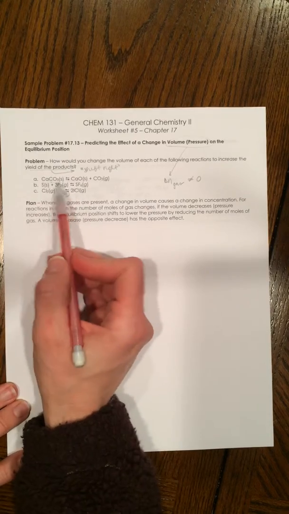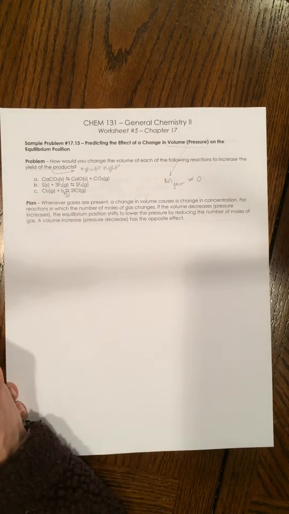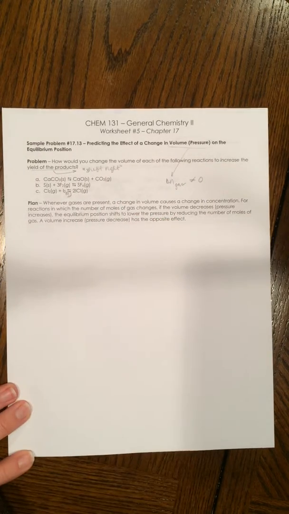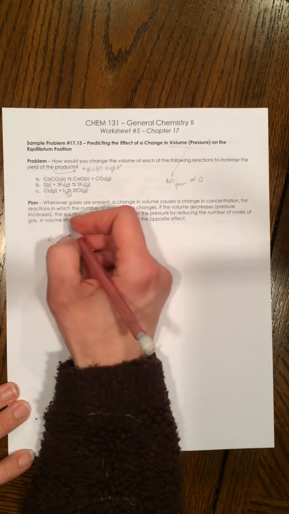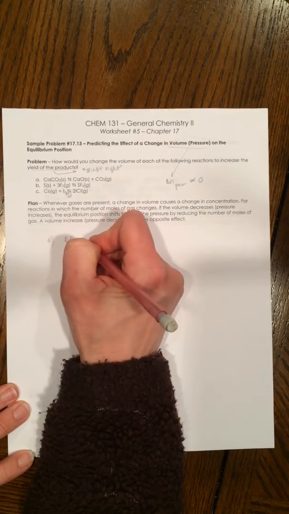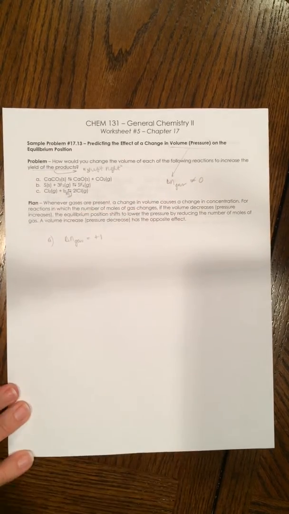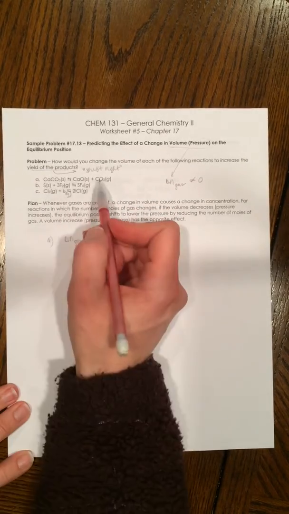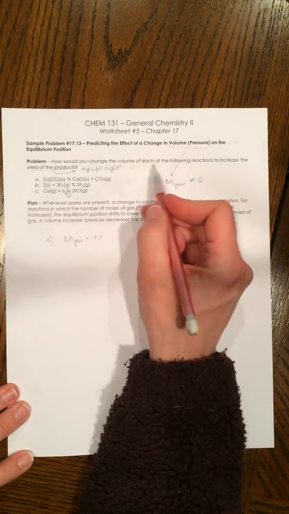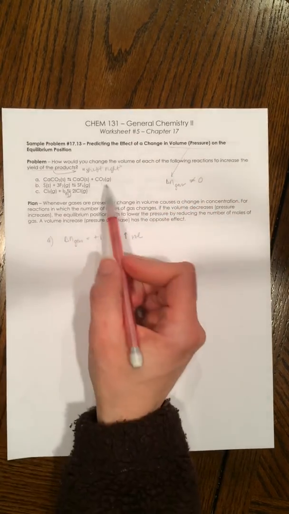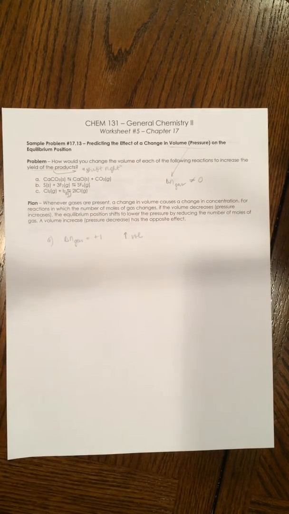So looking at the first one here, we've got solid calcium carbonate decomposing to calcium oxide and CO2 gas. In this case, for problem A, the delta N for gas molecules is equal to +1. We've got 1 mole of gas on the right, no moles of gas on the left. So in this case, and this asks us to change the volume, we want to increase the volume. We want to give more space for these gas molecules to accumulate.